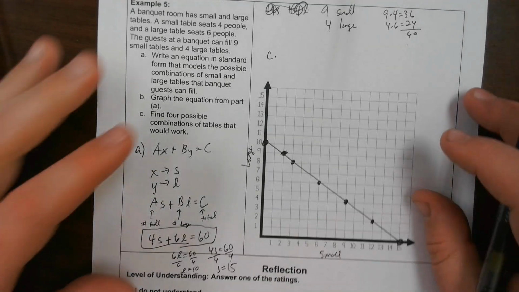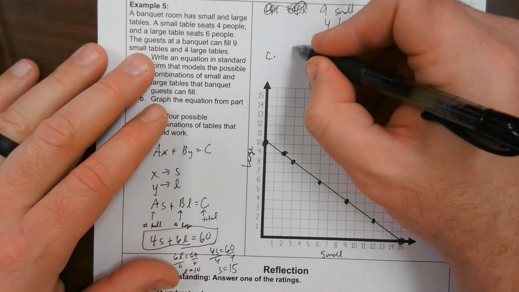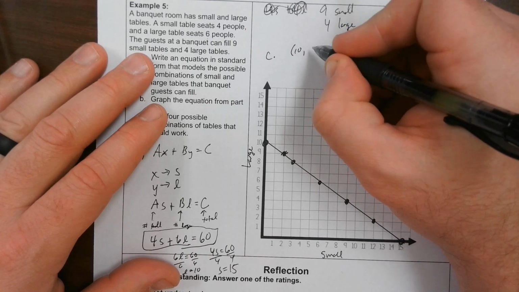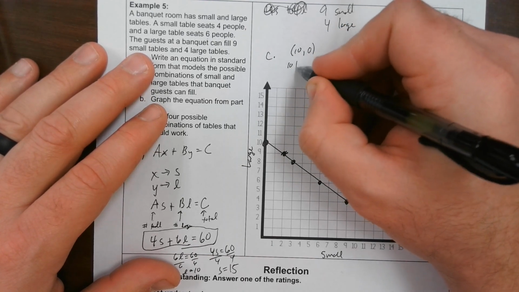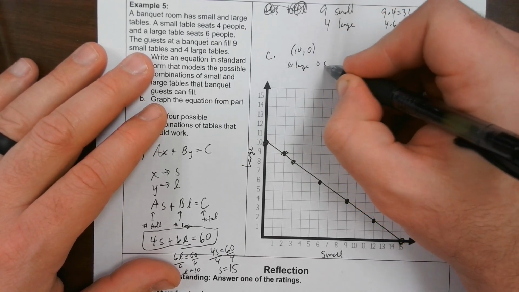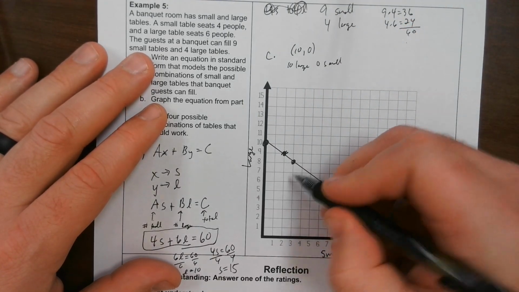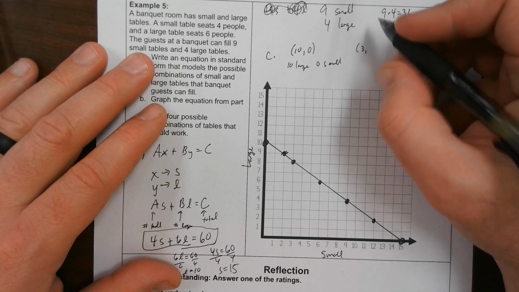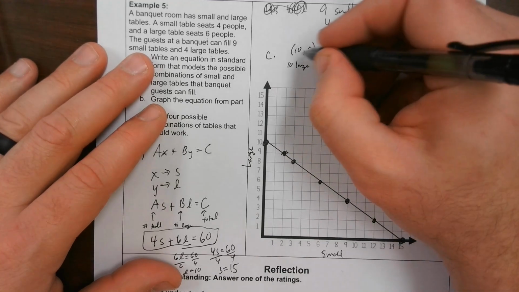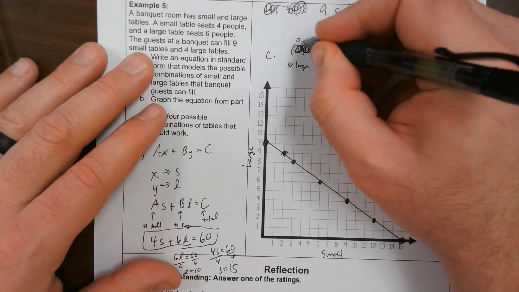It asks us just to list 4, so we're going to list those out. 10, 0, meaning 10 large, 0 small. Or this dot, which would be 0, 10, I'm sorry, that's 0, 10.